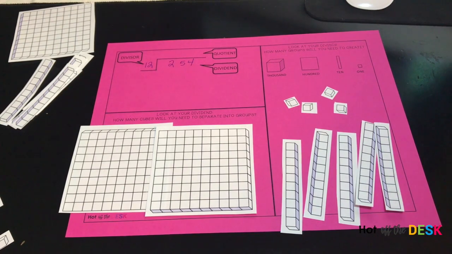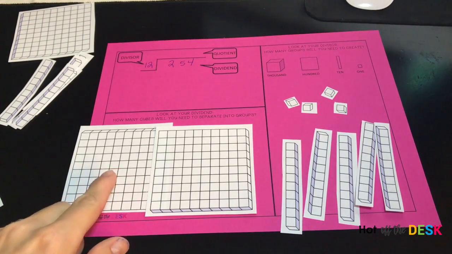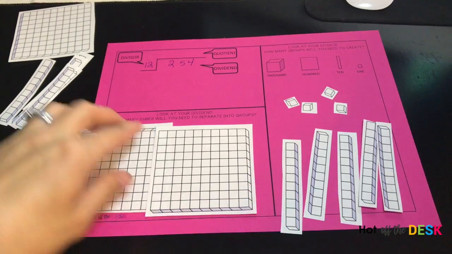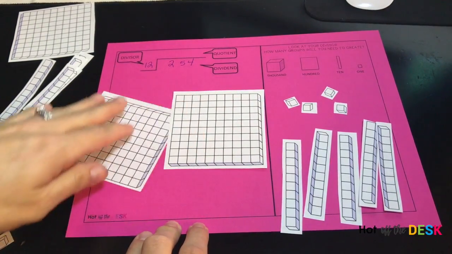I'm just going to show them an easier way to make groups, because if my divisor is 12, it may be easy for me to make 12 groups, but as my divisor gets bigger and say I have 254 divided by 37, I'm not going to spend all my time creating 37 groups and drawing 37 groups out. The whole point is to get the kids to understand that division is just really a way of creating equal groups.